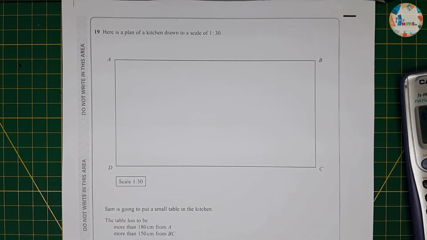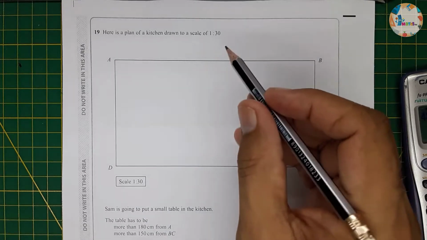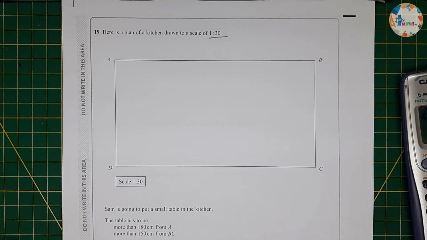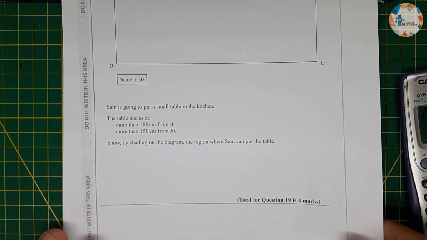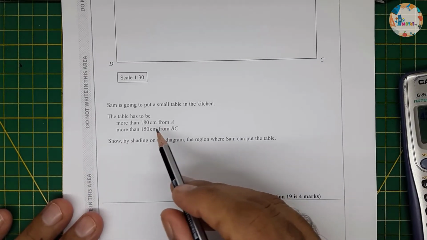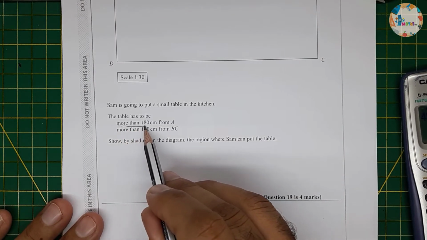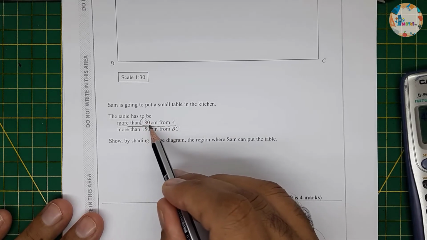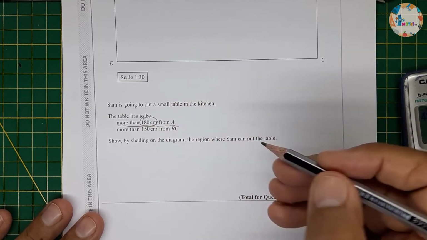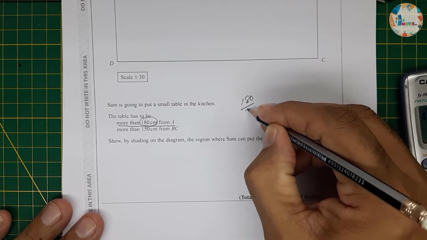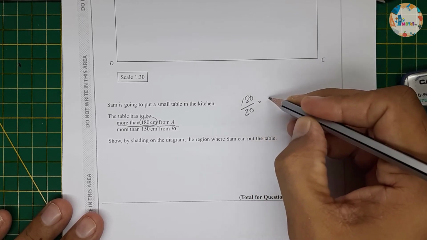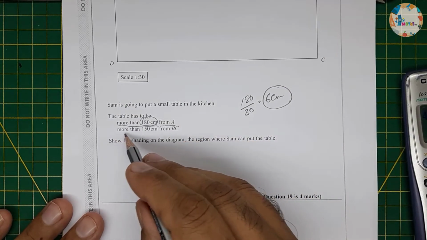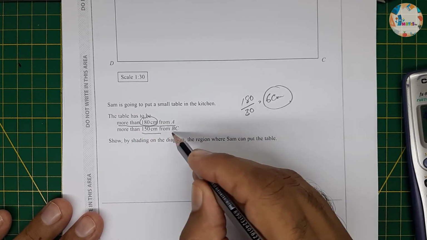Question number 19. Here is a plan of a kitchen drawn to a scale of 1:30. Sam is going to put a small table in the kitchen. The table has to be more than 180 centimeters from A. So 180 divided by 30 will be equal to 6 centimeters from A, and more than 150 centimeters from BC.